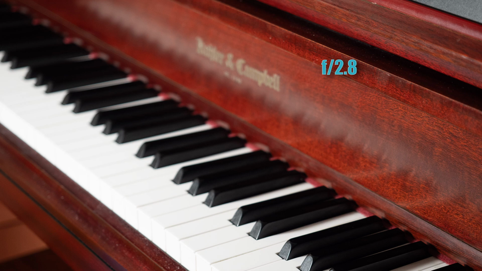Okay, so that kind of illustrates the mechanics of what's happening. Now to show you an actual example of that, here are 3 shots of my wife's piano, with increasingly small apertures. So I'll walk you through what the aperture setting is and the impact that has on the final picture.